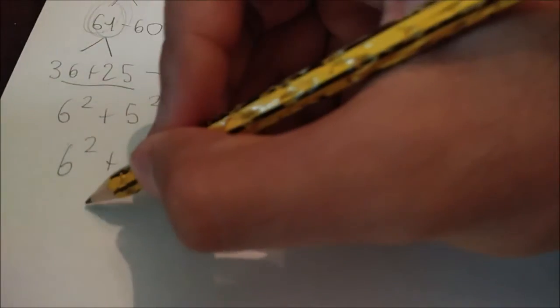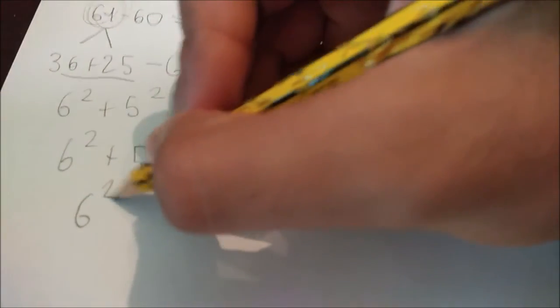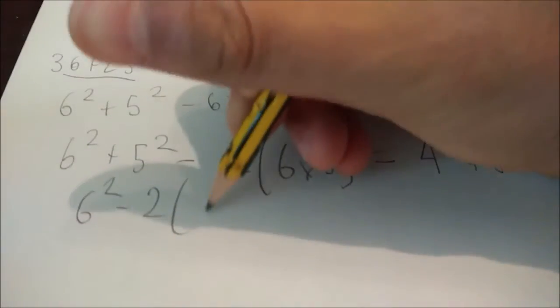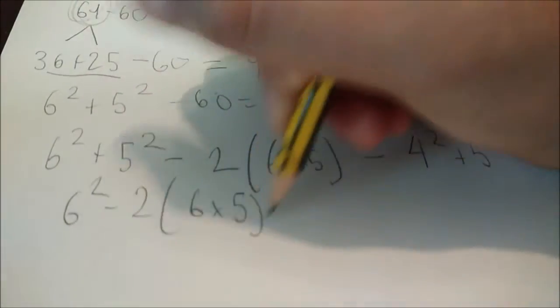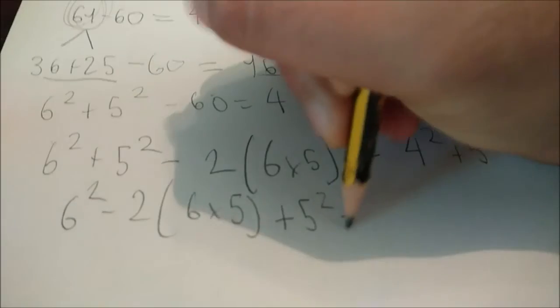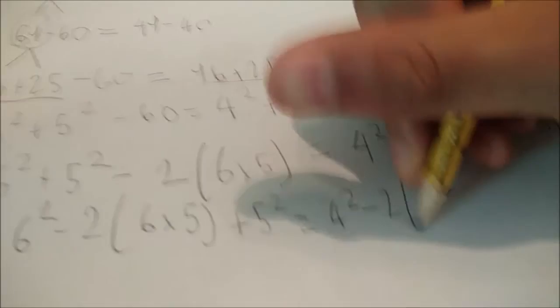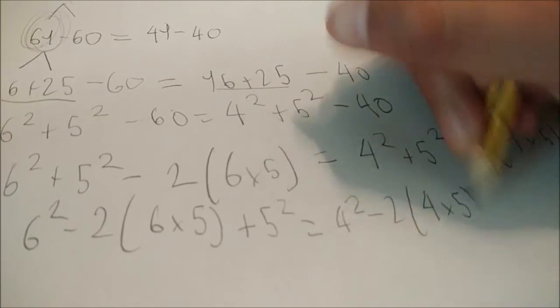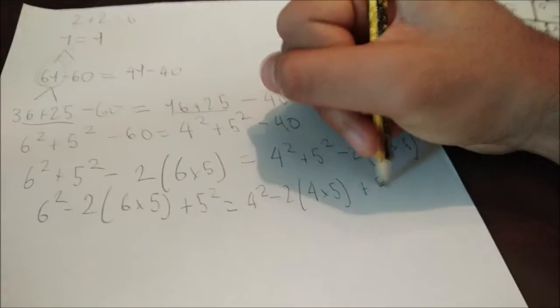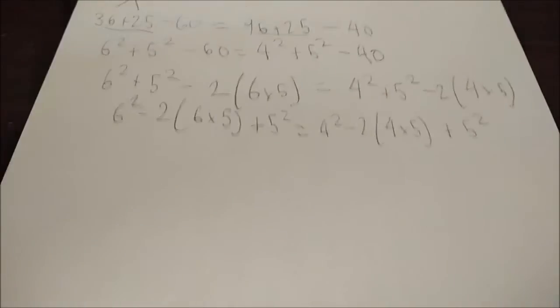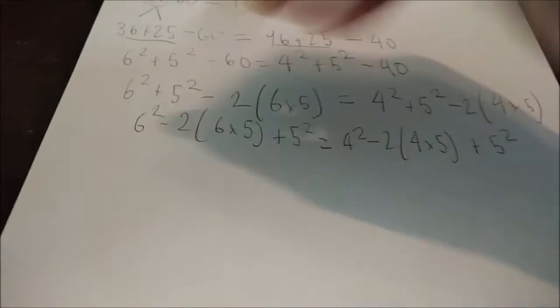Let's just rewrite this in a less messy way. So 6 squared minus 2 times 6 times 5 plus 5 squared equals 4 squared minus 2 times 4 times 5 plus 5 squared. So anyway, this should be a tidier way to express all of this.